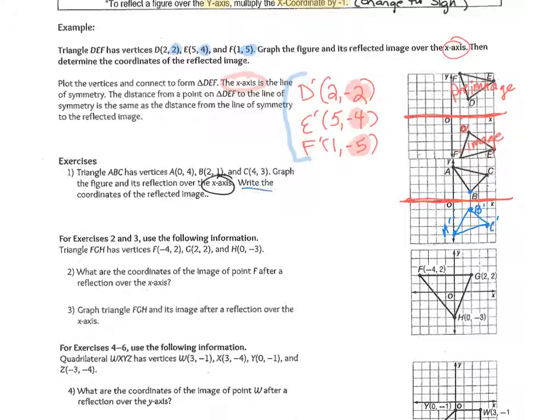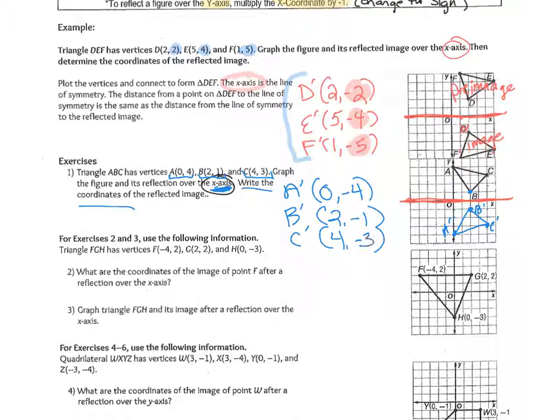Now we have to write the coordinates of the reflected image. So A prime, B prime, C prime. So remember, if we flip over the x-axis, the only thing that changes is our y coordinate. So original A (0, 4) is going to now be (0, -4). B (2, 1) is now going to be (2, -1), and C will be (4, -3).